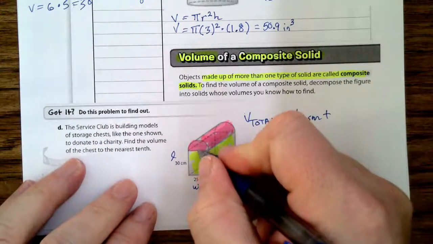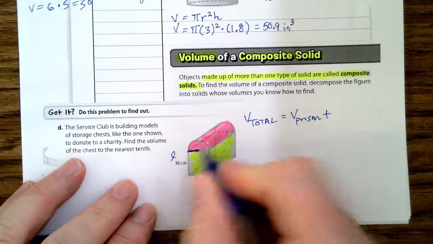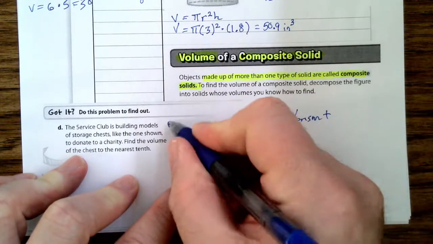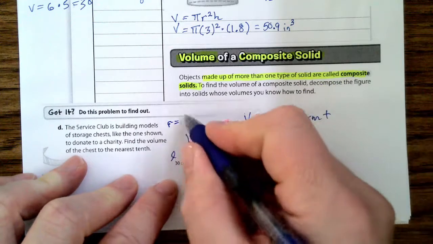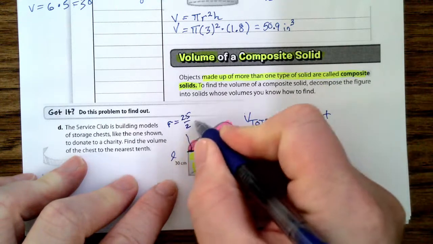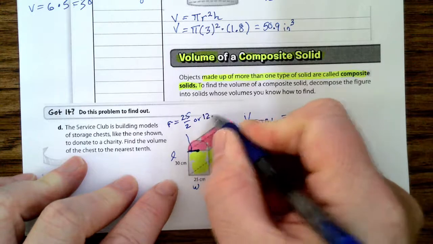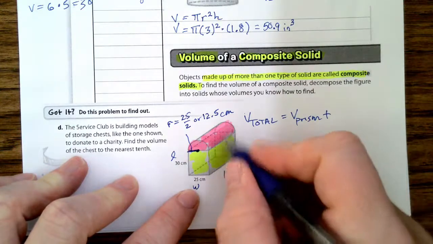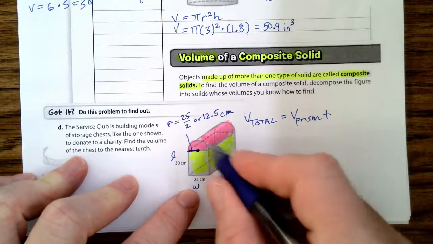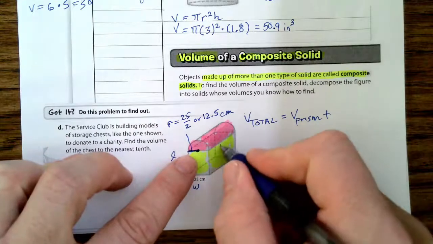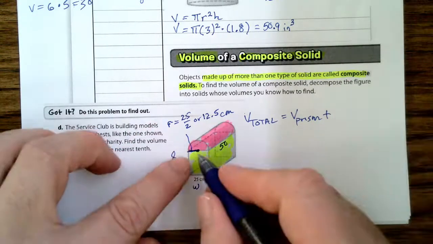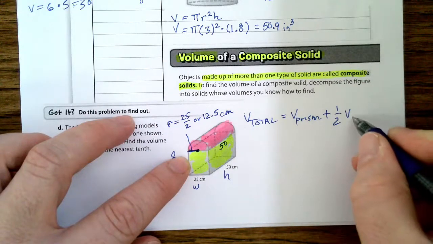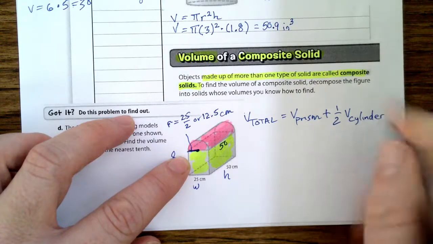But it's not a whole cylinder, it's just half a cylinder. And the cylinder has a radius halfway across, half of 25. So the radius is equal to either 25 over 2, or for those of you who like decimals, 12.5. And make sure you use your centimeters here. So we'll keep this as the height of the cylinder. It's 50. But we don't have a whole cylinder. We only have half of a cylinder. So we're going to multiply times 1/2.